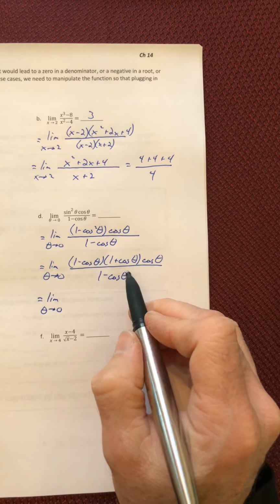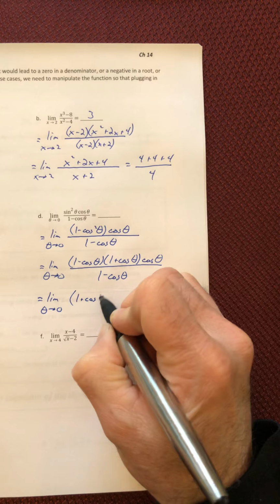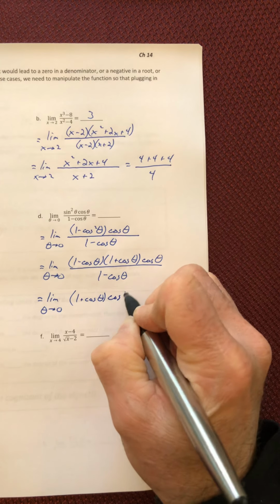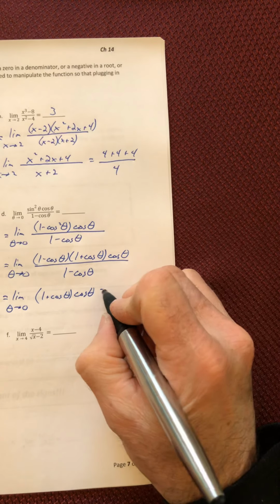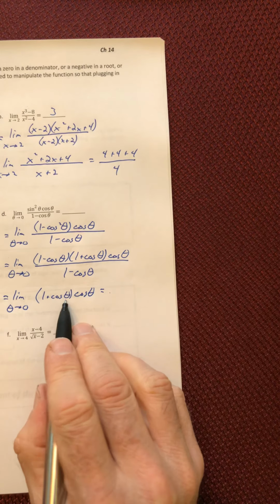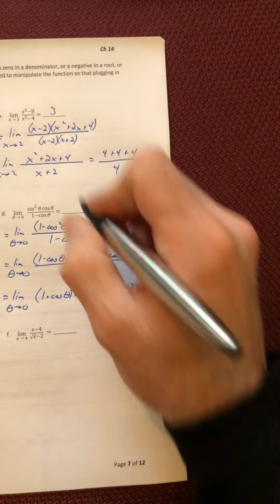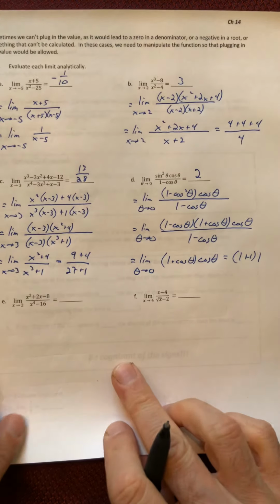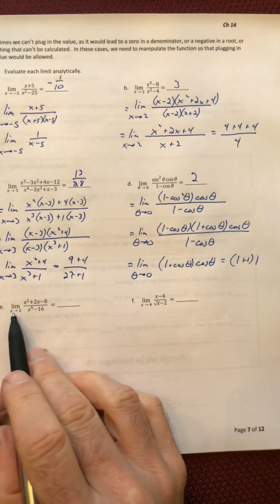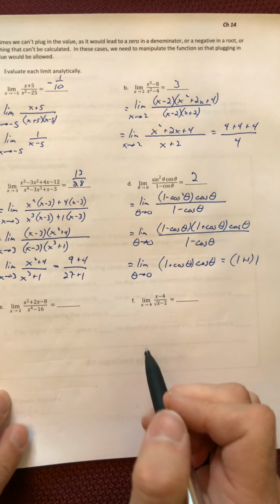So your 1 minus cosines are gone, and we have 1 plus cosine of theta times cosine of theta, and now you can plug in the 0. And cosine of 0 is 1, so we have 1 plus 1 times 1, which comes out as 2. All right, I'll let you do E. You can look in the notes for that one, and that one's just more factoring.